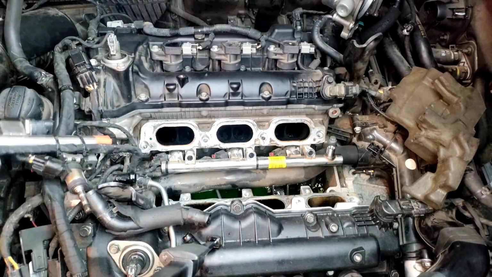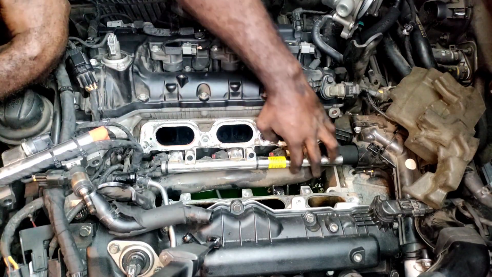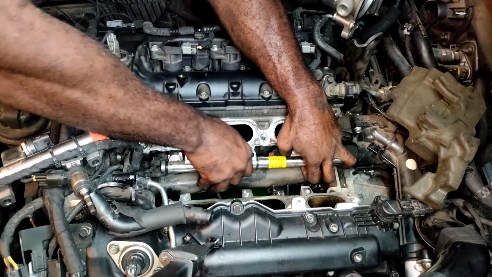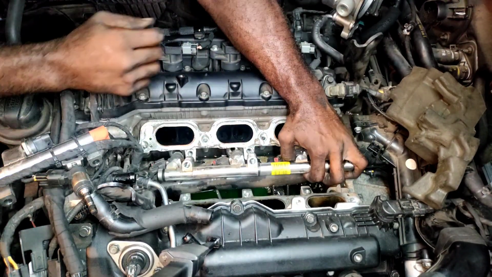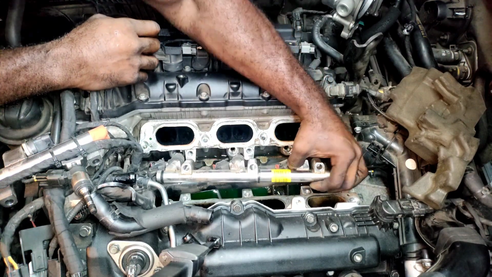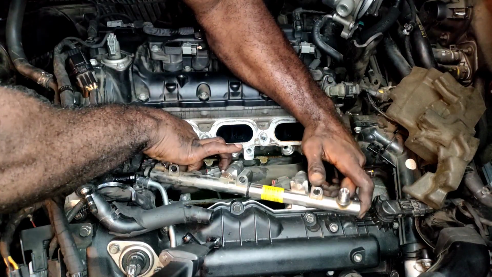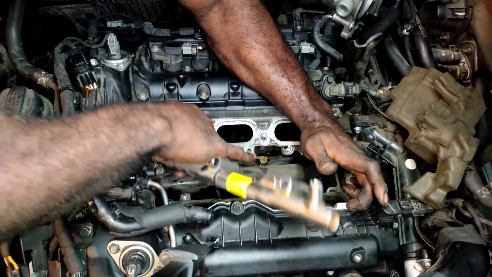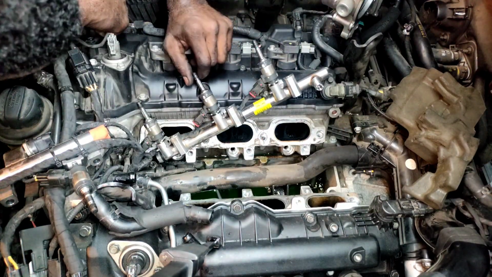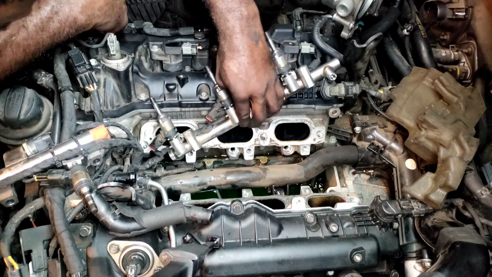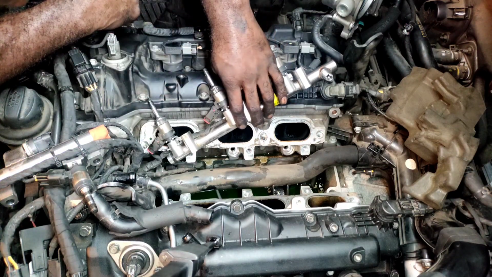That'll explain why the left bank is a little bit more difficult than the right bank, because you have to pull that out, well, the labor time. Okay. Here's our injector. That's the one we're going to replace.